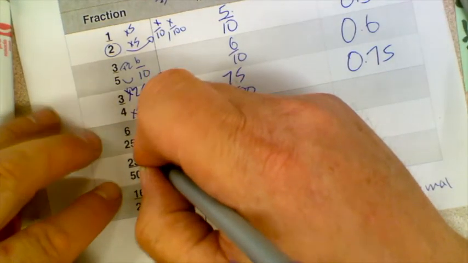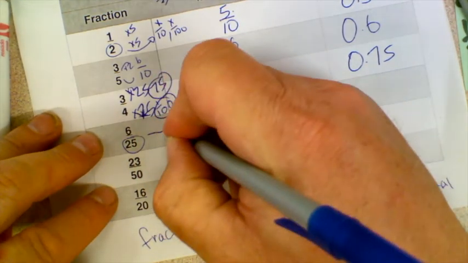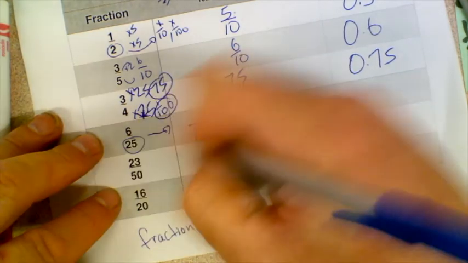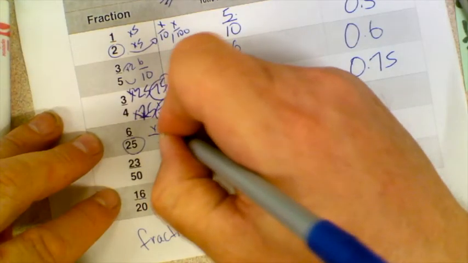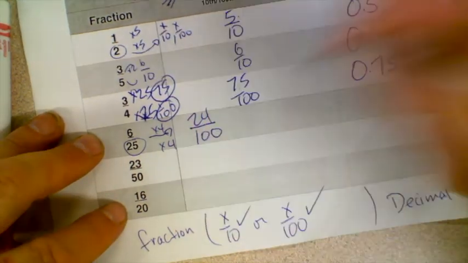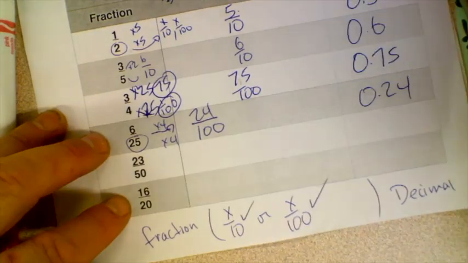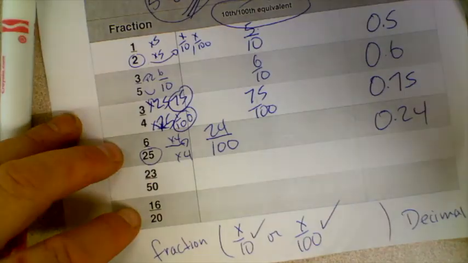Again, 6 over 25. Hey, it's already 6 over 25, so I'm not really going to make it into a 10. I'm going to probably have to go to 100 again this time on the denominator. So 25 times 4 will give me my 100 on the bottom. So 6 times 4 will give me 24. 24 over 100 is 0.24. And you get the idea. Hey, so that's it. Thumbs up.